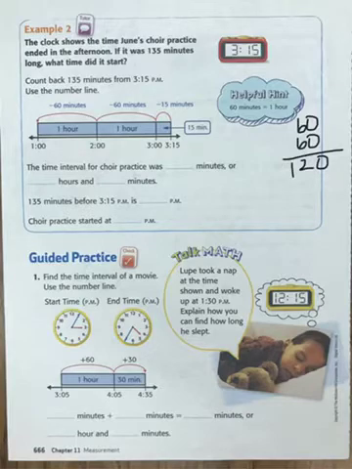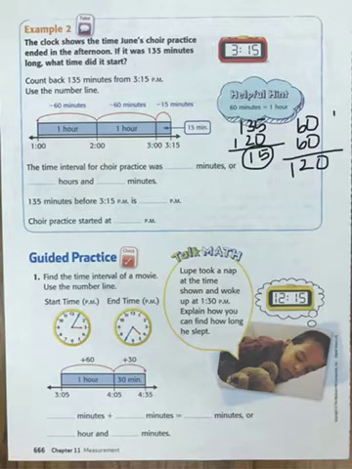If you can't already off the top of your head figure out how many more minutes that is, I'm going to take 135 minutes. I'm going to subtract 120 minutes. I have 15 more minutes. So here's 1 hour. Here's 2 hours.